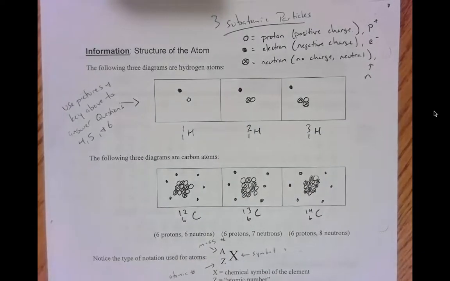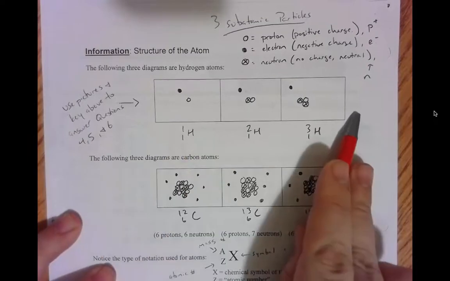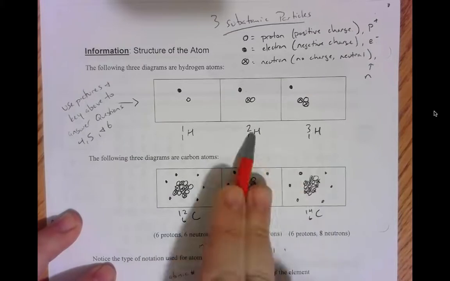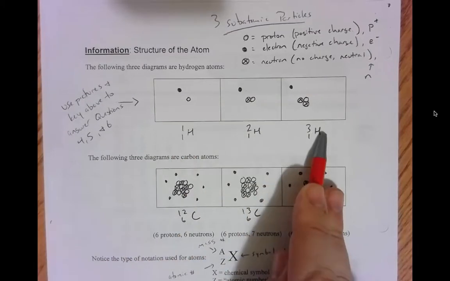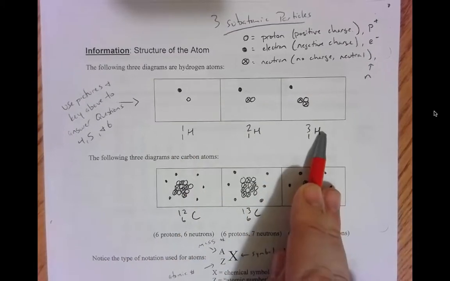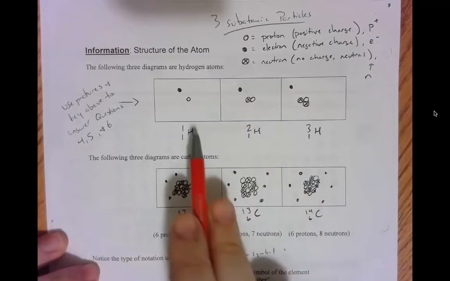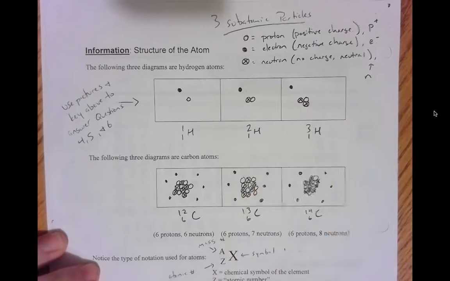So, you guys are going to have to use these first 3 pictures. So these are 3 different forms of hydrogen. We'll talk about the 3 different forms in a little bit. But for now, questions 4, 5, and 6, you need to compare the pictures and determine how many protons, neutrons, and electrons are in each of the following versions of hydrogen.